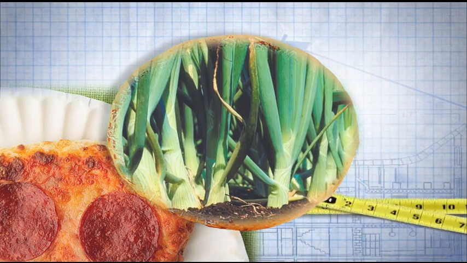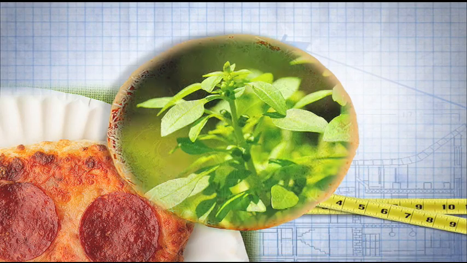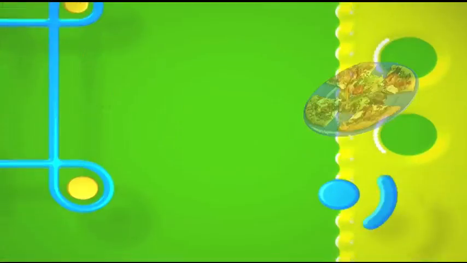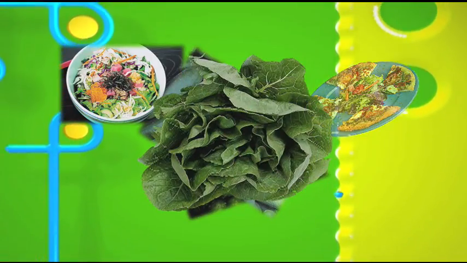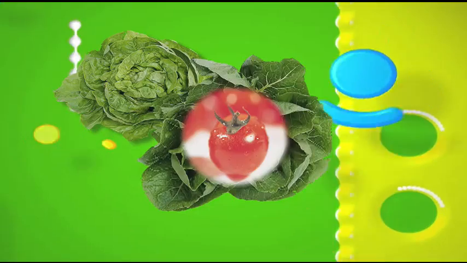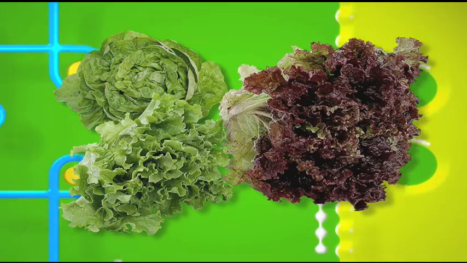For example, you can create a pizza garden and grow onions, green peppers, banana peppers, tomatoes, parsley, basil, and oregano. For a salad garden, you can include green peppers, cucumbers, spinach, cherry tomatoes, and several varieties of lettuce. Use your imagination and enjoy.